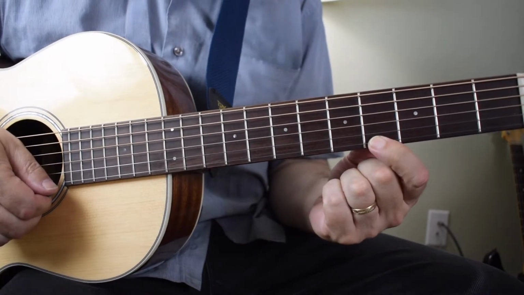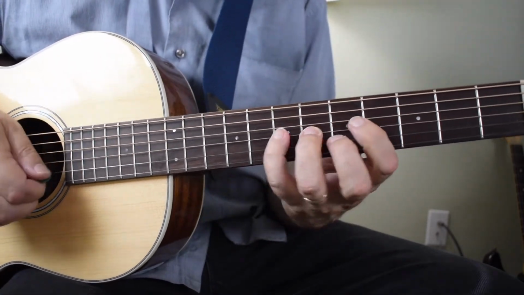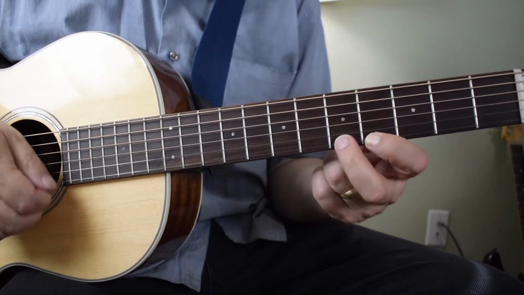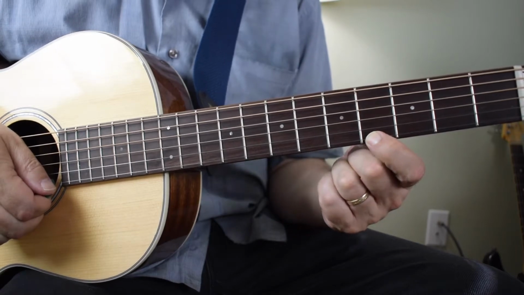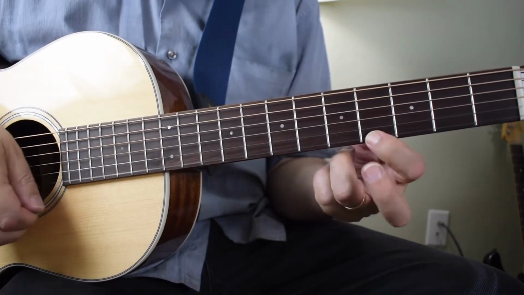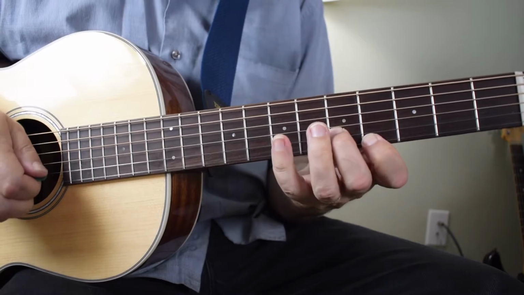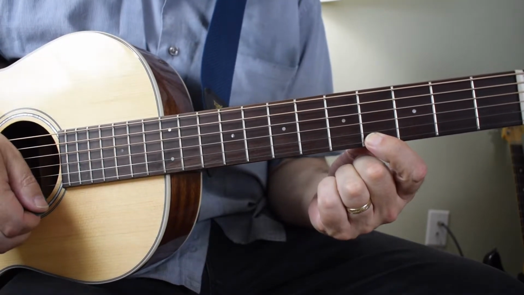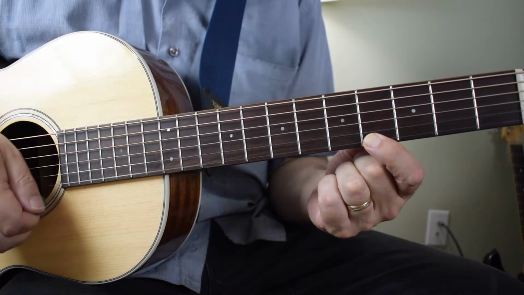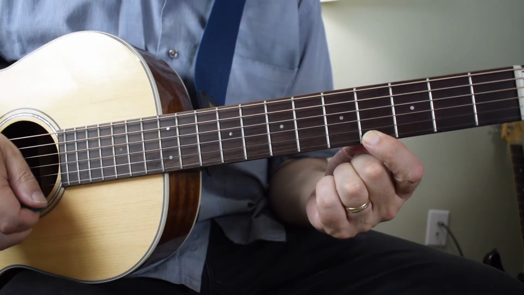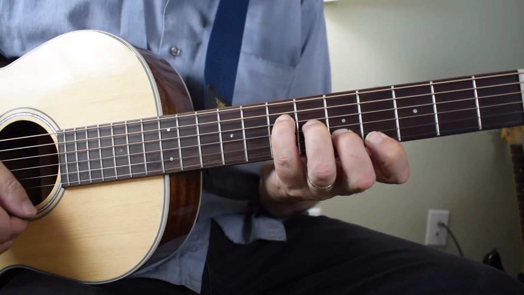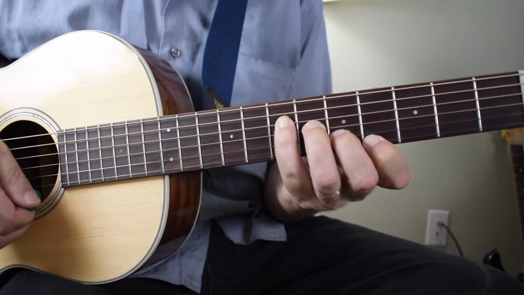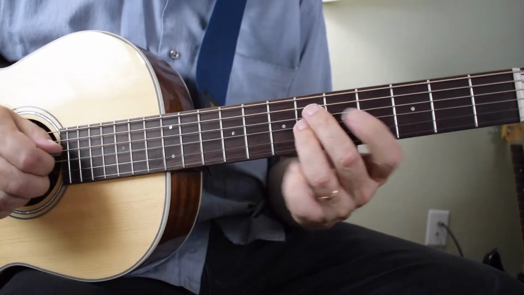We're using the 7th note from the major scale, do, re, mi, fa, sol, la, ti, do. Sometimes called the leading tone, leading note, because it leads to the root, the tonic. Okay, so that 7th note can be used as a structural tone. It's going to sound pretty jazzy, as you can see. Or it can be used melodically.